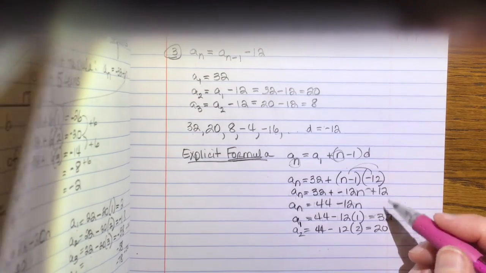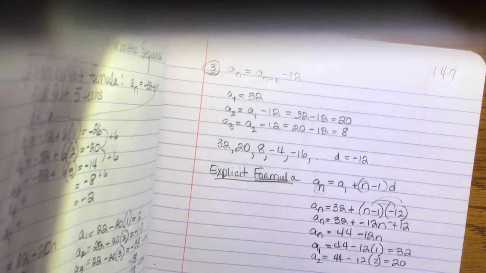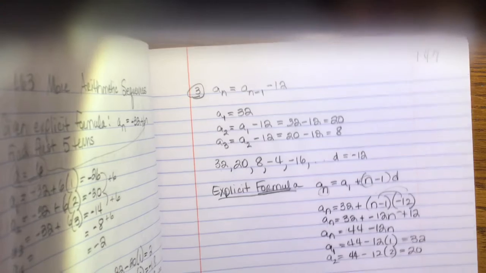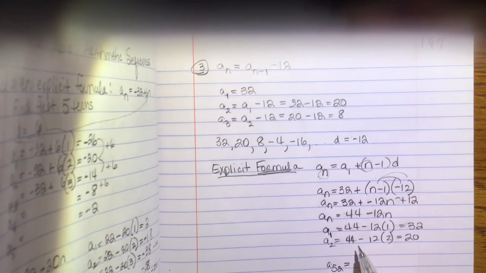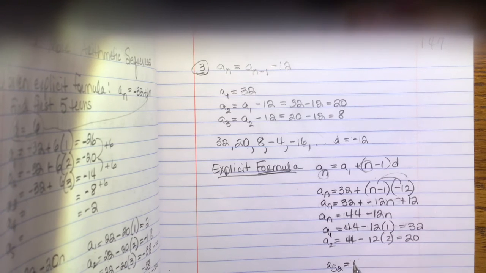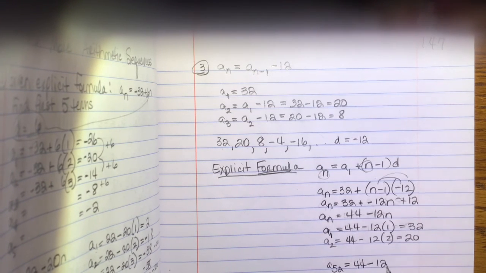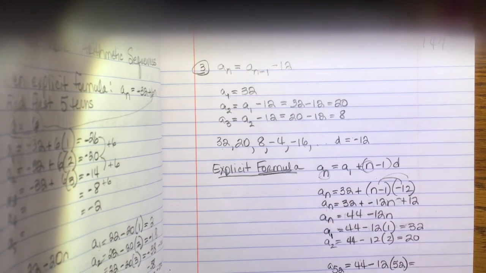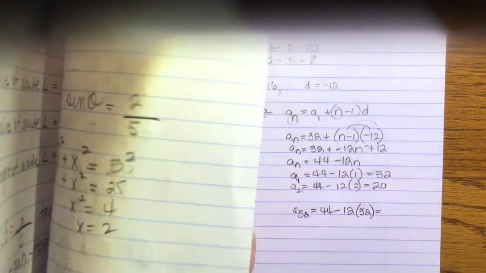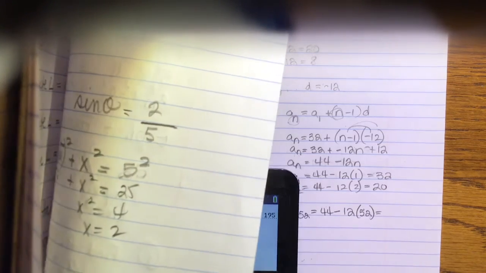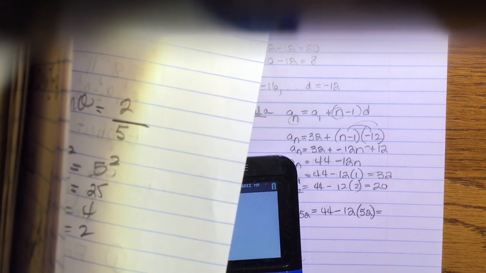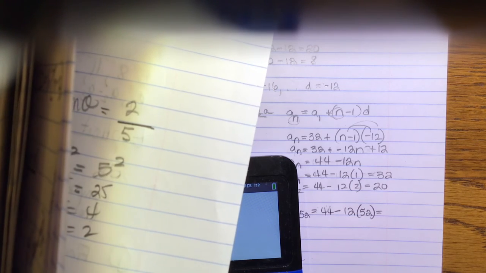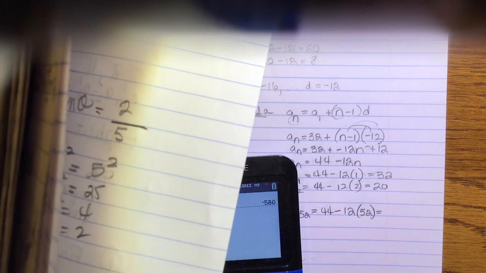This one is great because if I ask you for, and I think in this case they asked me for a sub 52, then here's my formula, I'm going to do 44 minus 12 times 52, and I definitely need the calculator for that one. I don't know if you can see it, I've got 44 minus 12 times 52, and I got -580.